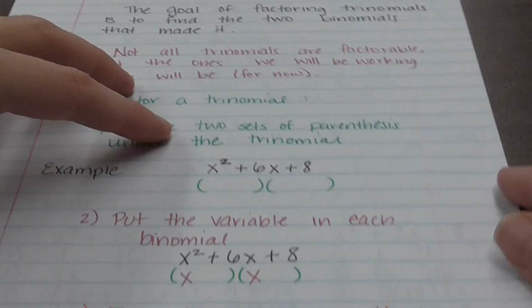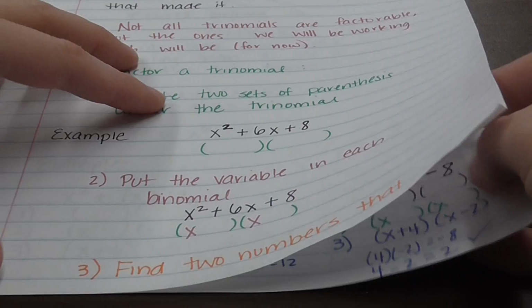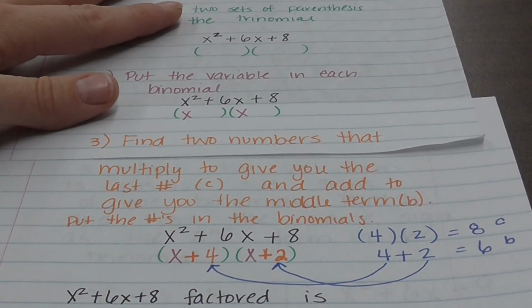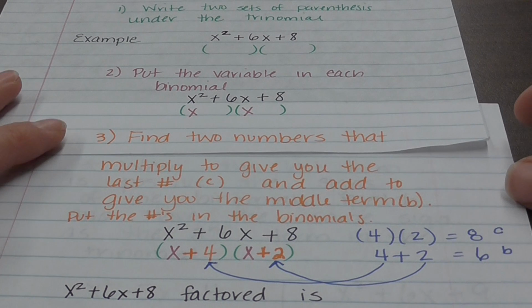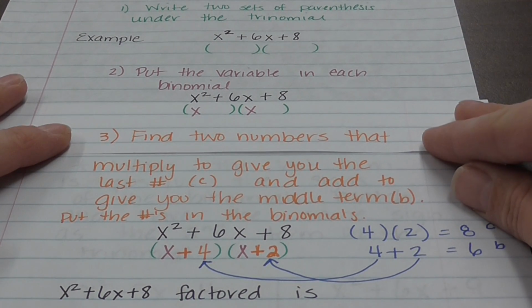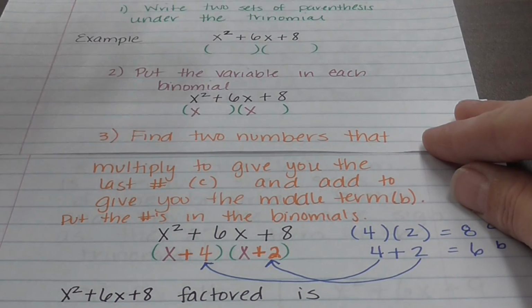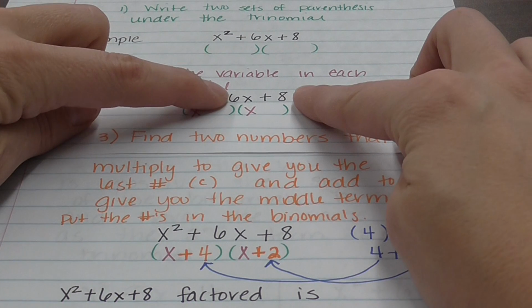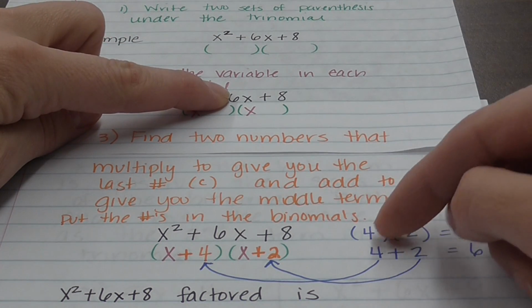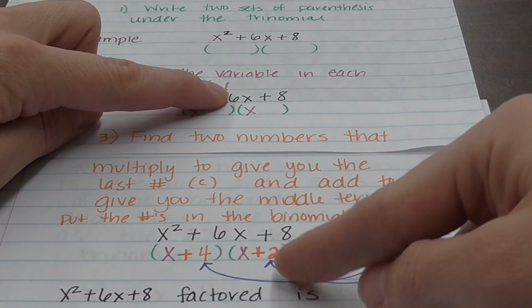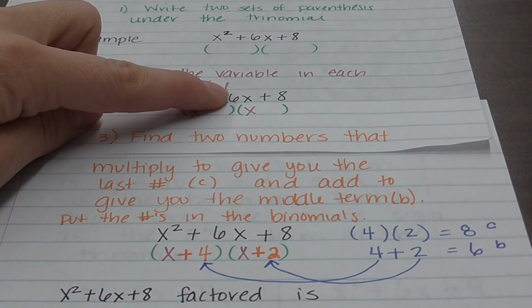Alright, now I want to find two numbers that multiply to give me the last number, which is C, and add to give you the middle term, which is B. Remember A, B, and C? All right, so what two numbers multiply to give me 8, but add up to give me 6? Well, 4 times 2 is 8, and 4 plus 2 is 6. So those two numbers go inside my parentheses here.